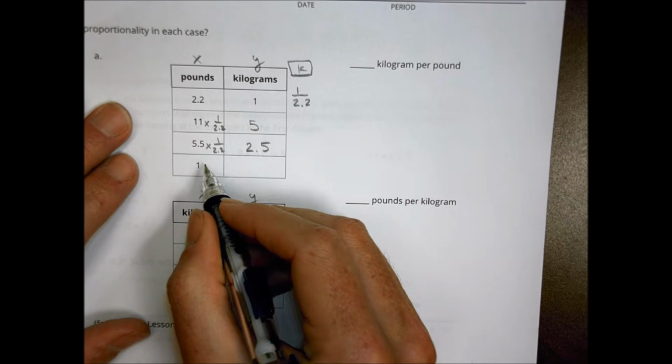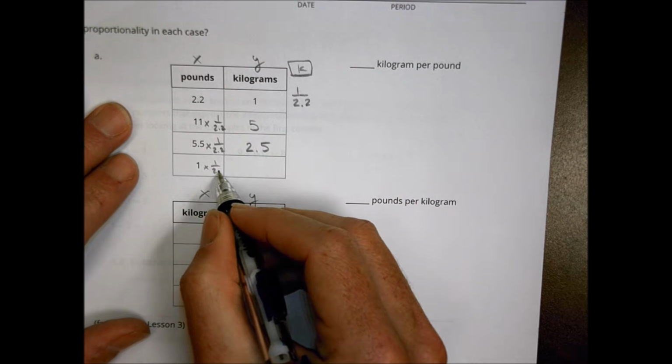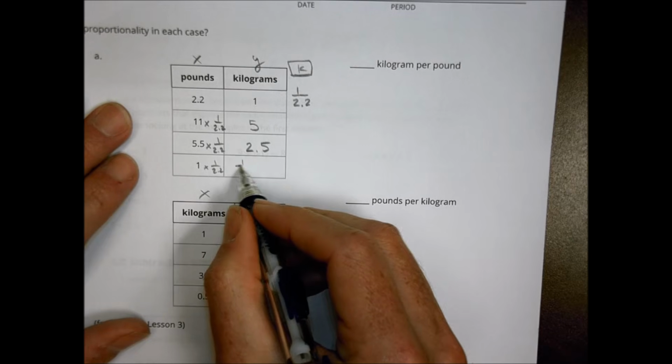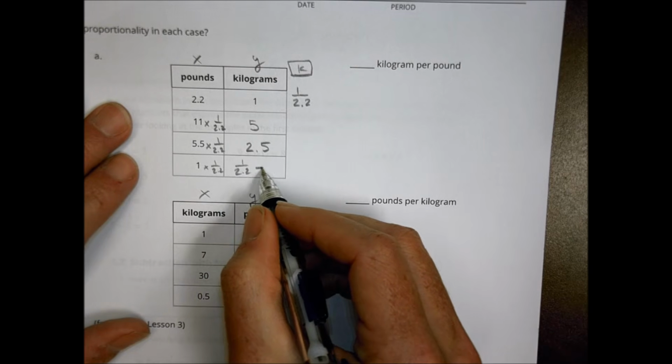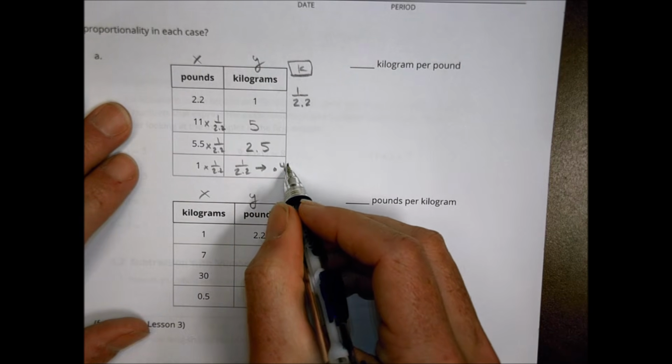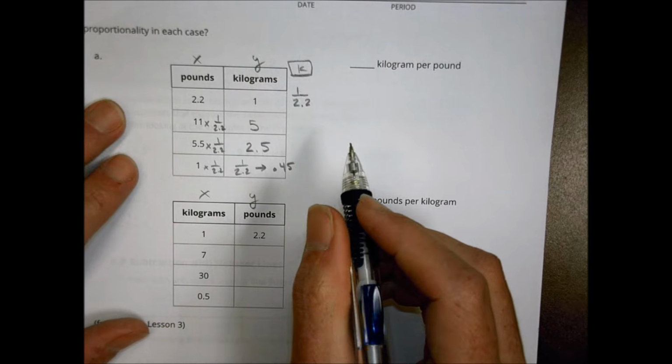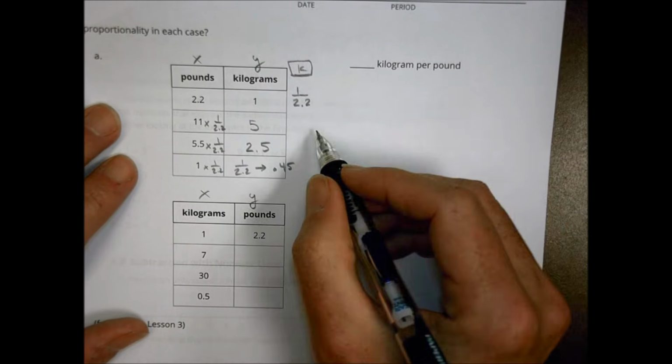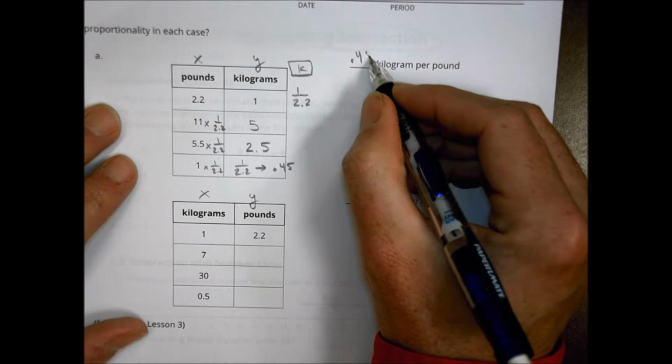And then 1 times 1 over 2.2 is simply 1 over 2.2, which is the same as 0.45. Okay, so kilograms per pound, you end up with 0.45 kilograms per 1 pound.